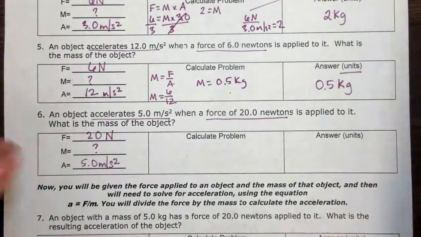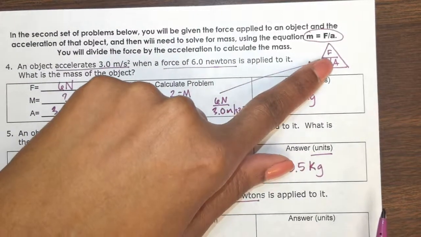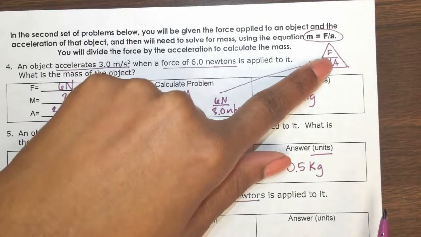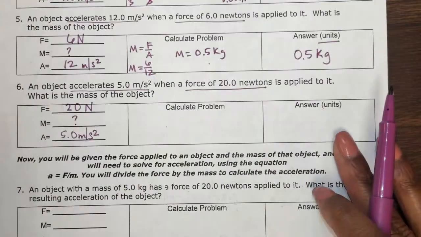So using my triangle, cover up the m. Force divided by acceleration is going to give me mass. So here's my equation. M is equal to F over A. M is equal to 20 divided by 5. M is equal to 4 kilograms. 20 divided by 5 is 4.